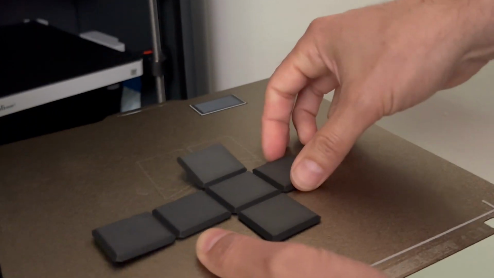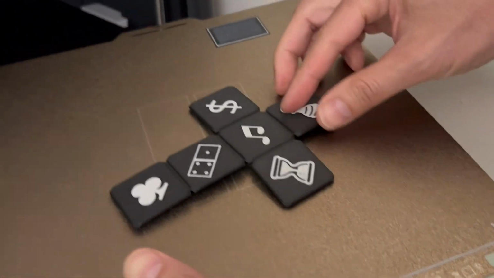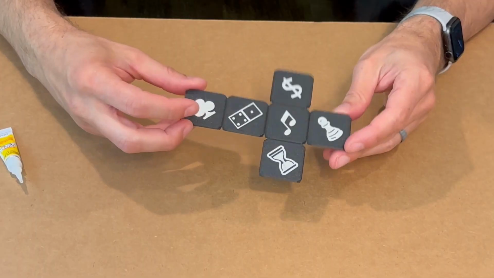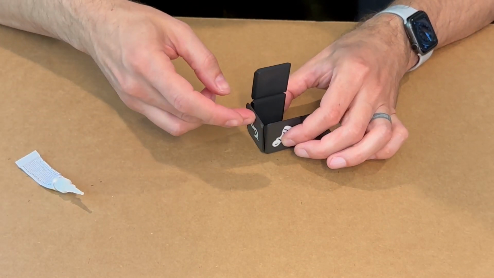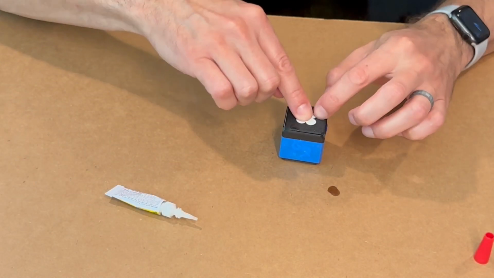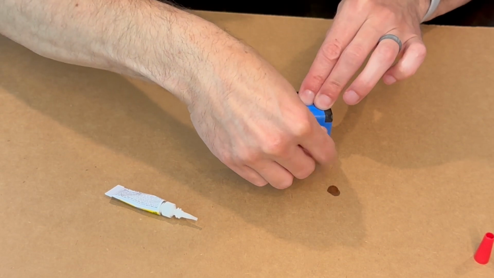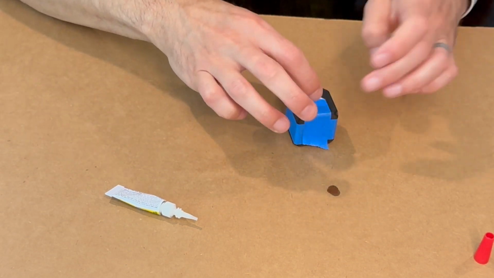For our game night die, we chose a bunch of symbols that remind us of classic board games. After we printed out the flattened die, we folded it up and used super glue to hold it together. Now we have a die that will determine who gets to go first, so we need a way to assign each player a different symbol.